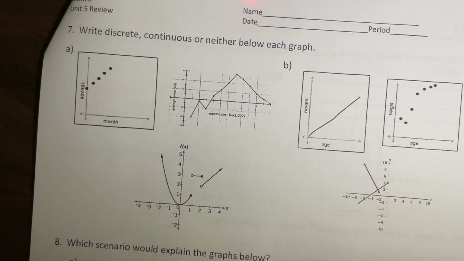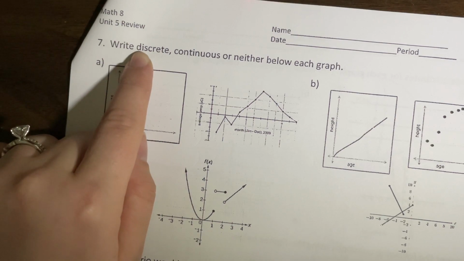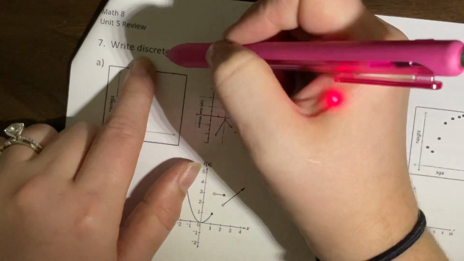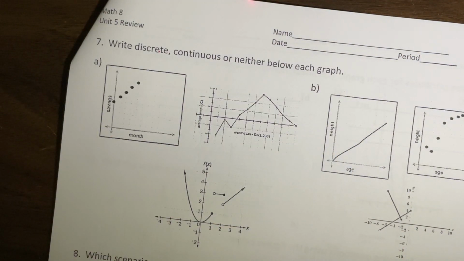Our Unit 5 study guide. This is page 3, starting on number 7. Write discrete, continuous, or neither below each graph. Discrete is when you will need to pick up your pen to find the next point. Continuous is a continuous line.